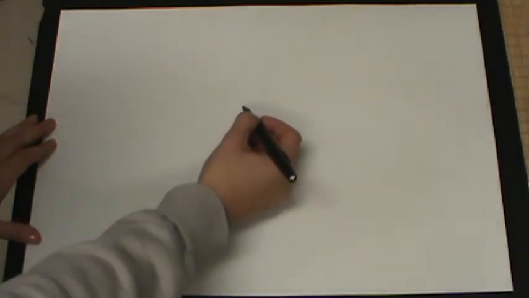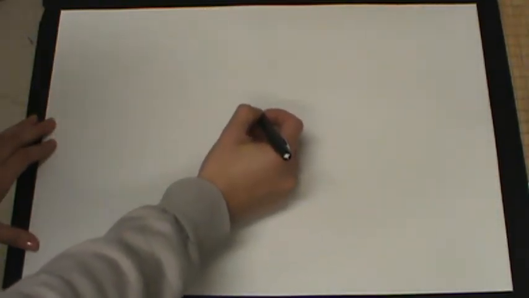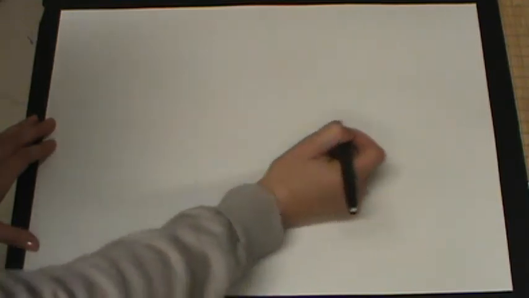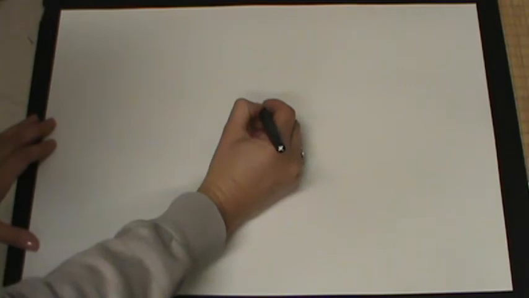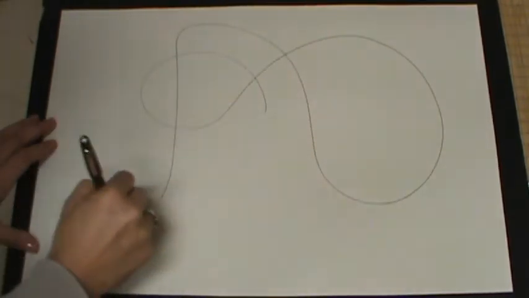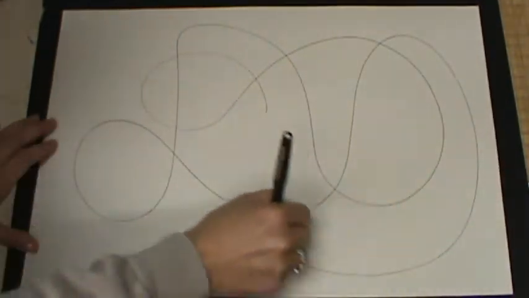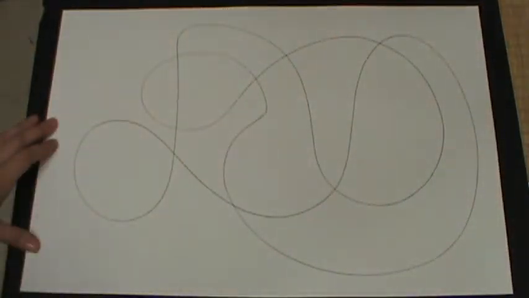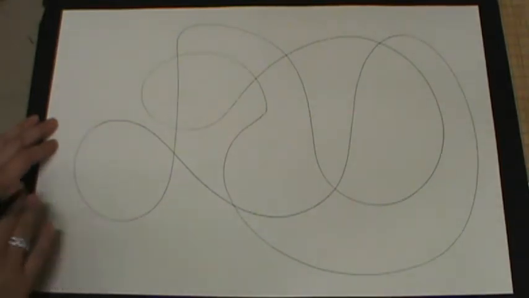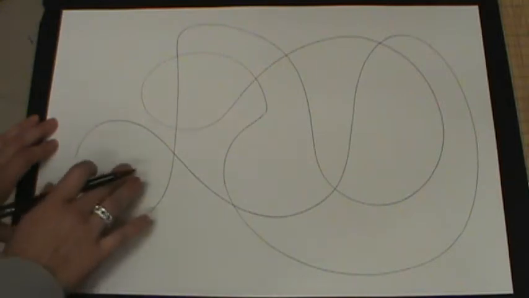So you start anywhere on the page that you would like, and you're going to use the whole motion of your arm. So you're not just using your wrist, you want to use your whole arm to draw. So you're going to start and let lines overlap them and cut back through till you connect back to where you started. When you're all finished, you should have between 15 and 20 spaces or sections.